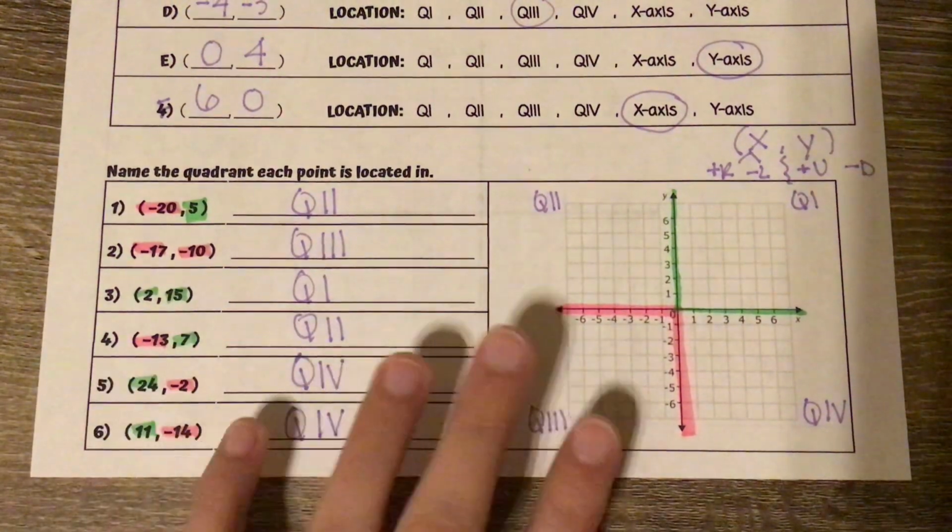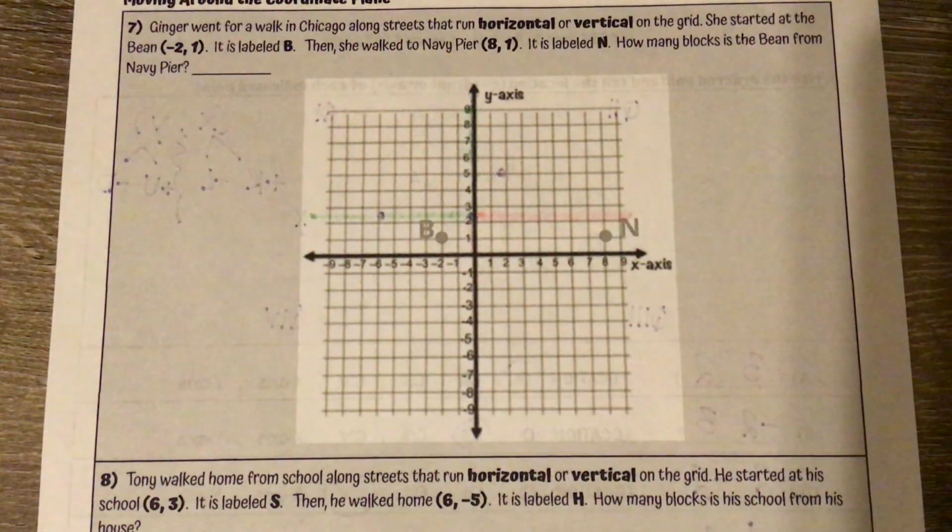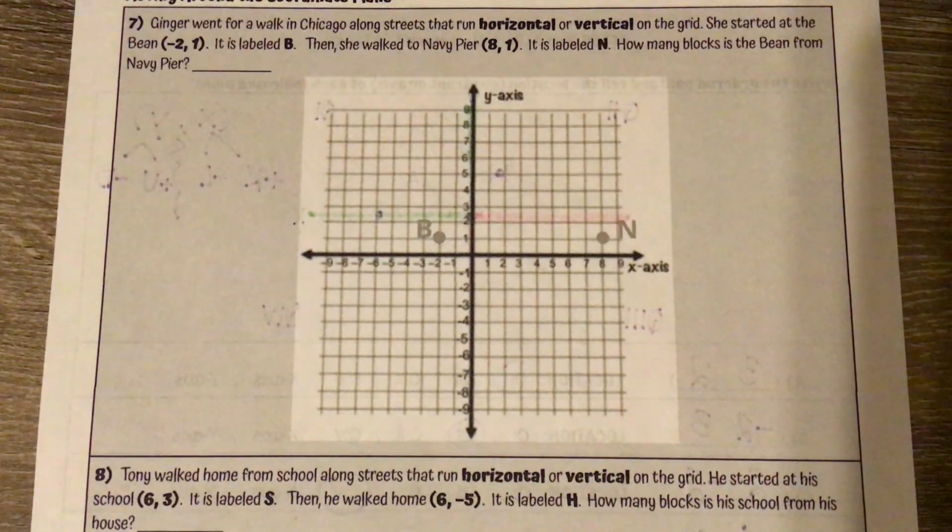All right, so that was just looking at the coordinate plane. Now let's look at moving around the coordinate plane. Ginger went for a walk in Chicago along the streets that run horizontal or vertical on the grid. She started at the bean, which is at -2, +1. It is labeled B. Then she walked to Navy Pier at 8, 1. It is labeled N. How many blocks is the bean from Navy Pier?